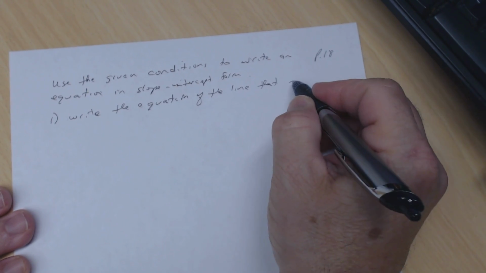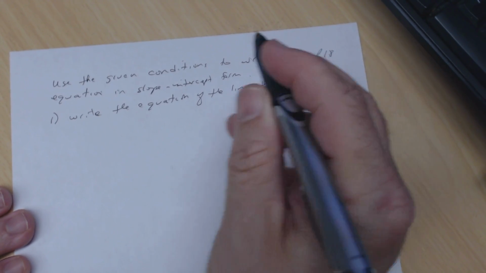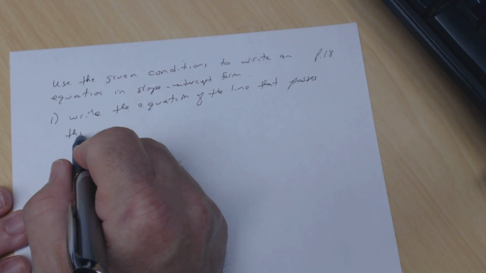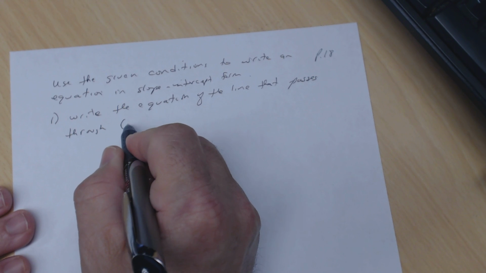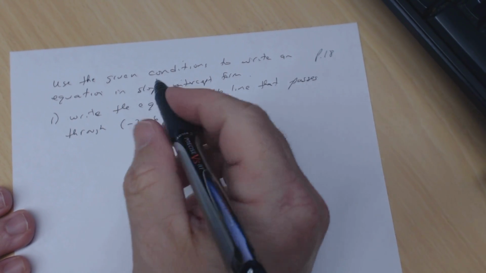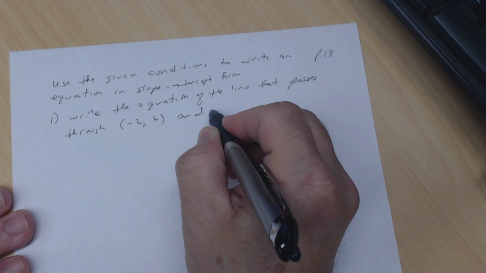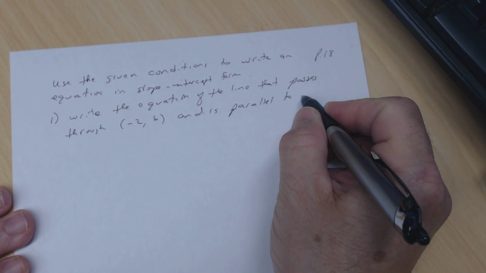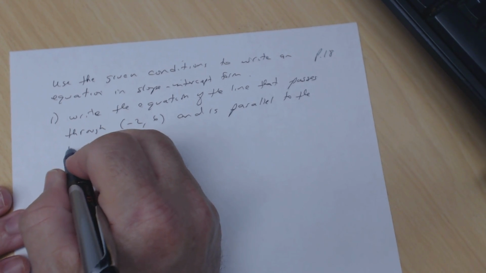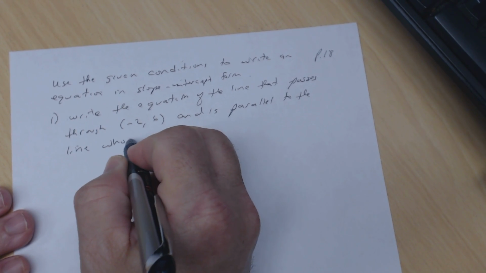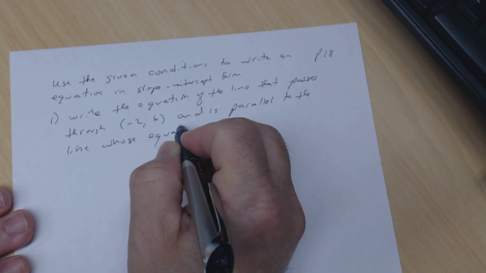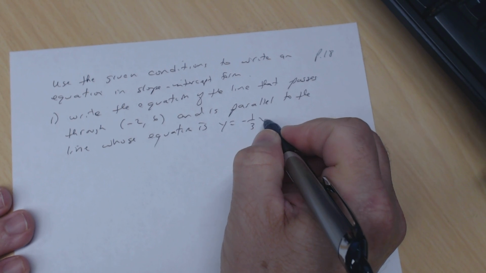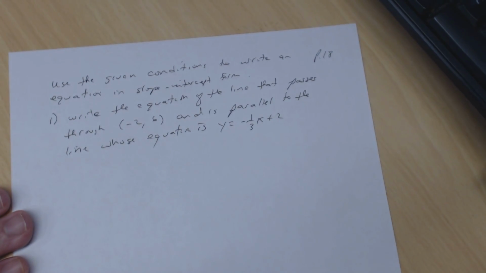So write the equation of a line that passes through, or it could say contains, the point -2, 6, and is parallel to the line whose equation is y equals -1/3 x plus 2.